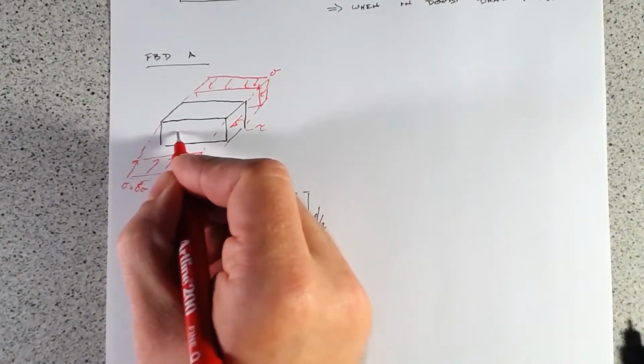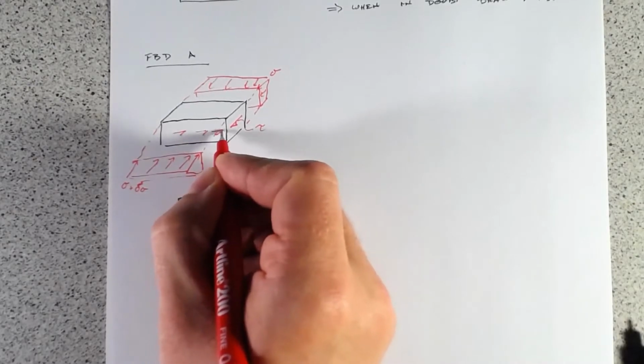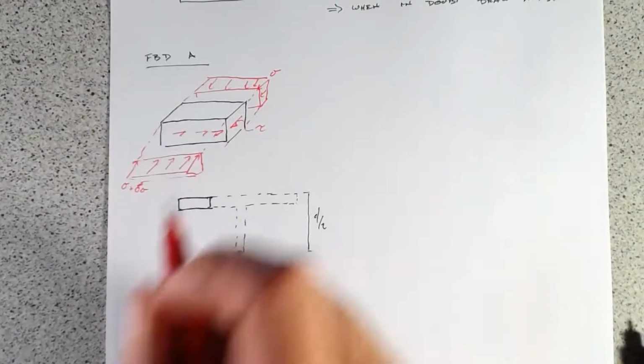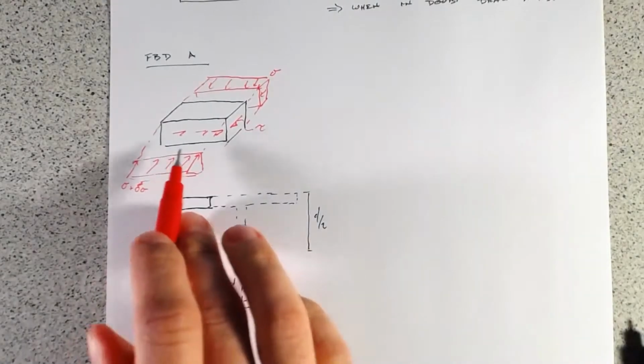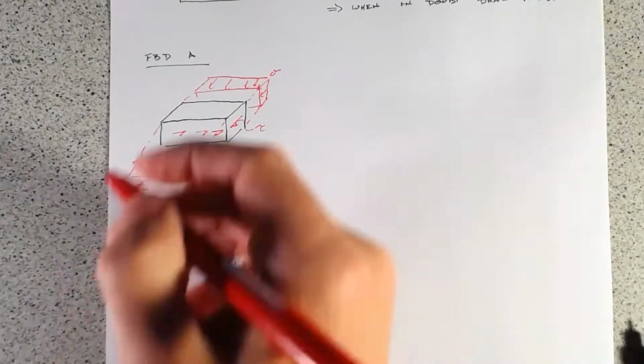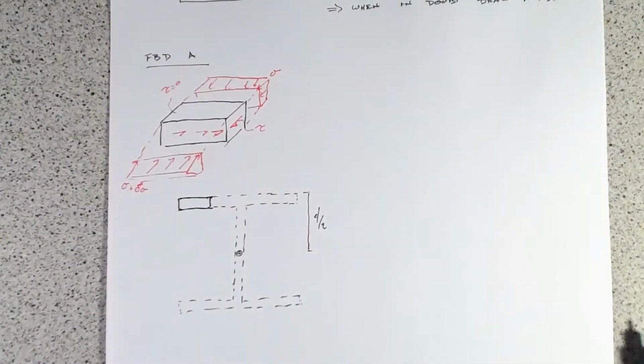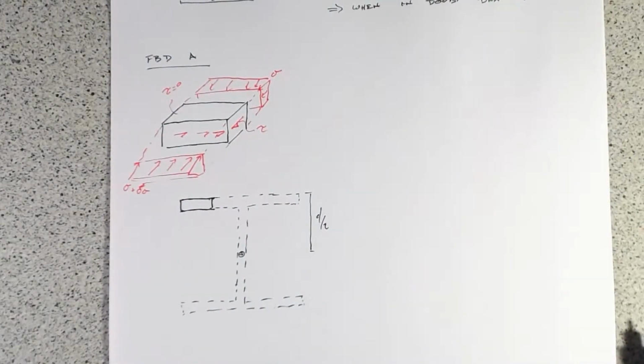Then in order for this little block to be in equilibrium, this longitudinal shear force is going to have to be balanced by one going in this direction. And again, we've got tau equals 0 on the top and the bottom. So that's what our forces look like.